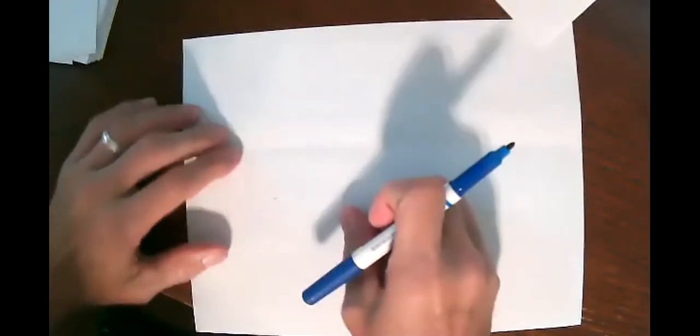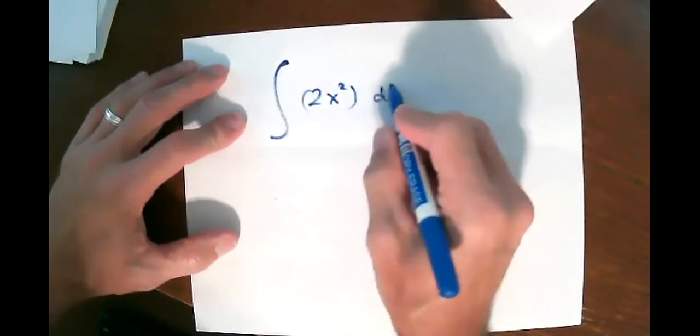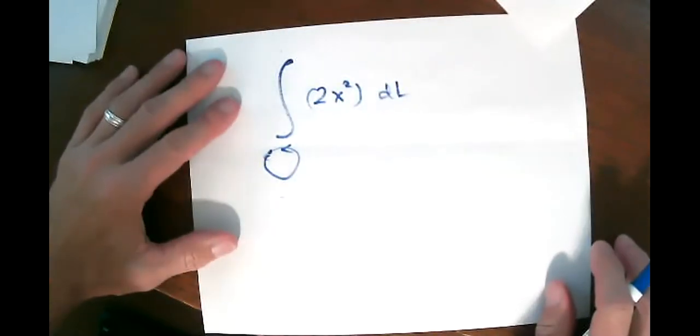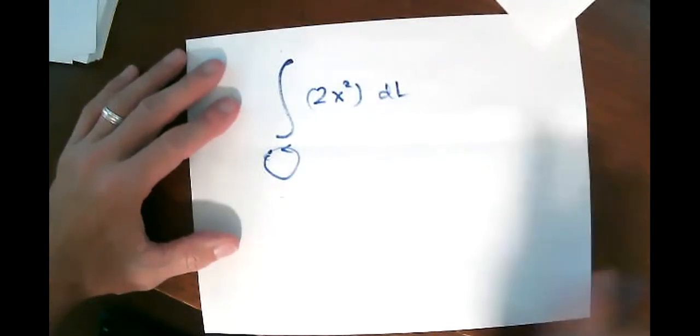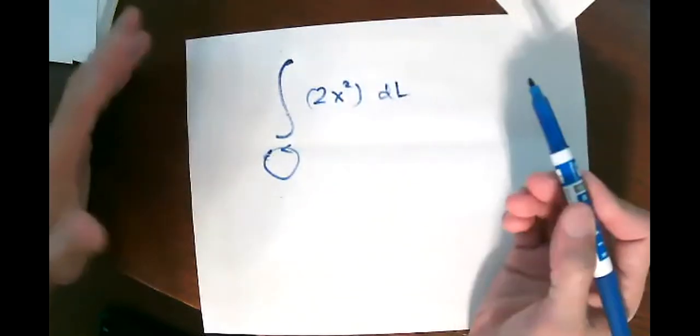All right, so the problem as I read it is you've been asked to integrate this density function, and it was 2x squared if I remember correctly. Integrate that with respect to length over this circle. I'll just draw a circle for you. And you've got a set, and you've got a function defined on the set, and you know how you're going to be measuring sizes of the pieces.